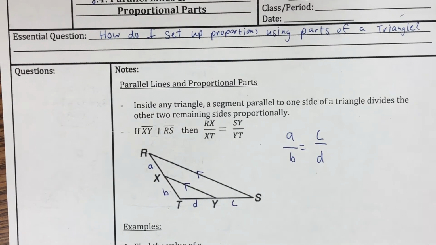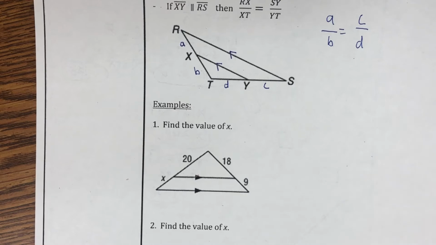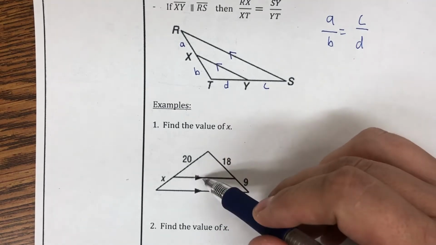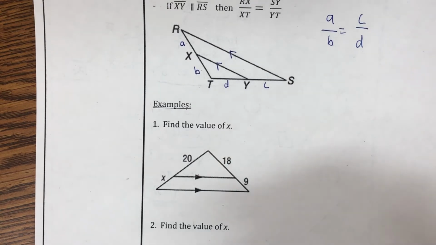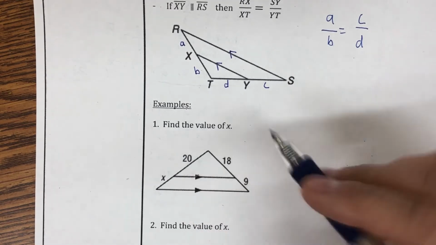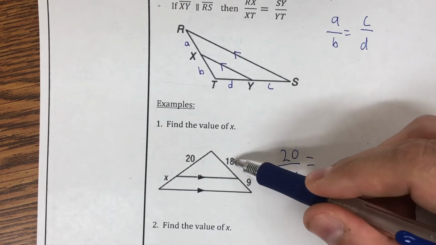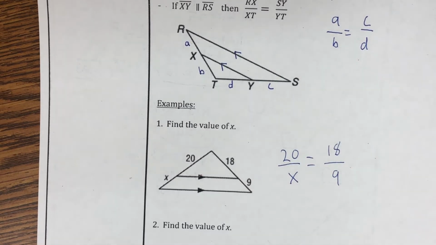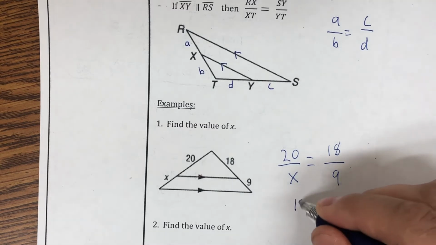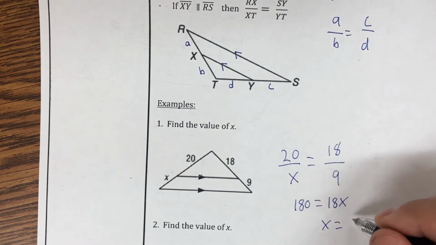So when I look at some examples here for us to actually solve, we're just going to set up the same exact way. So here I see we have a triangle and a parallel piece cutting the triangle into some parts. So when I set up my proportion, these two sides are divided proportionally. So 20 over x is equal to 18 over 9. And then we could cross multiply to solve. 20 times 9 is 180. Equals 18x. X is equal to 10.